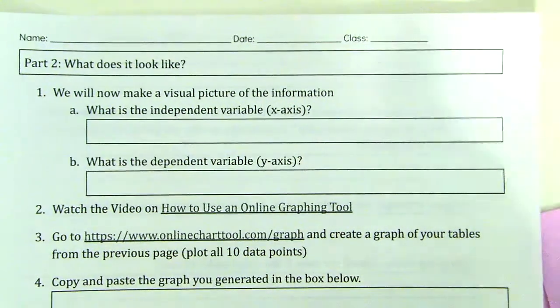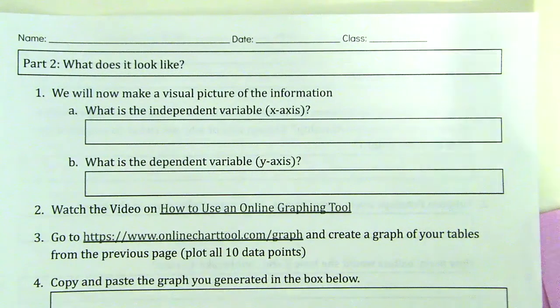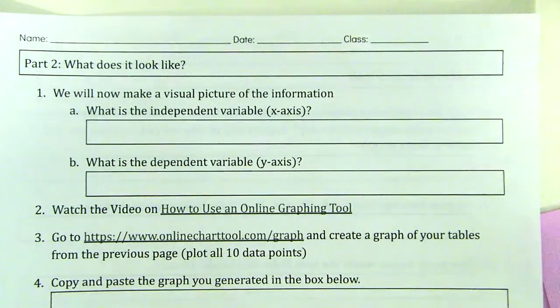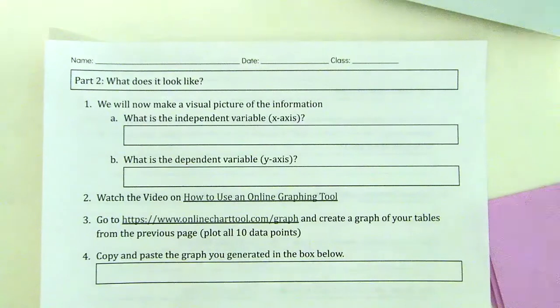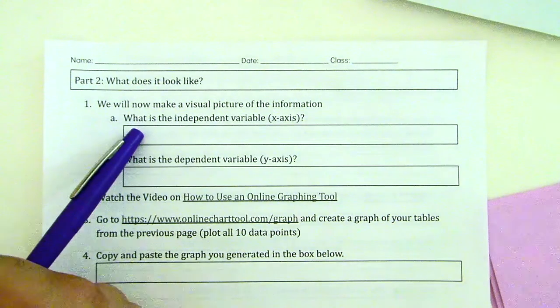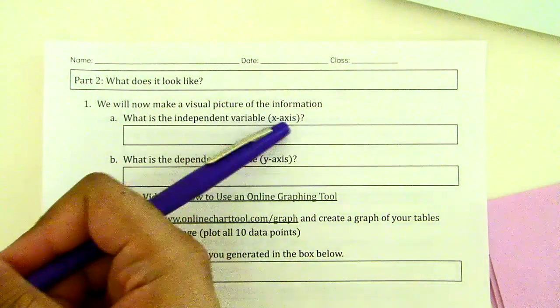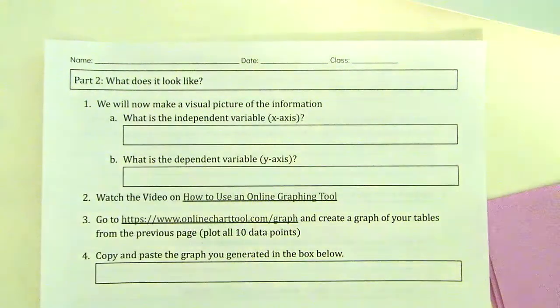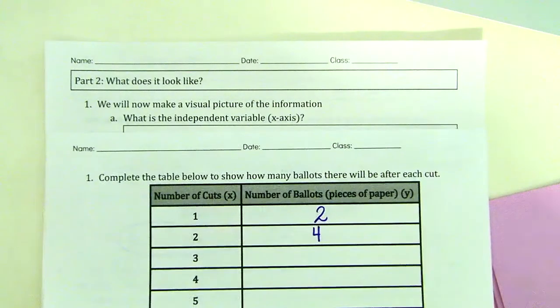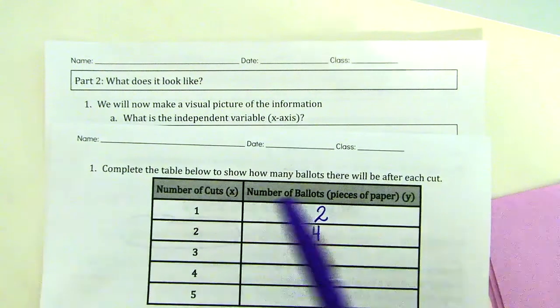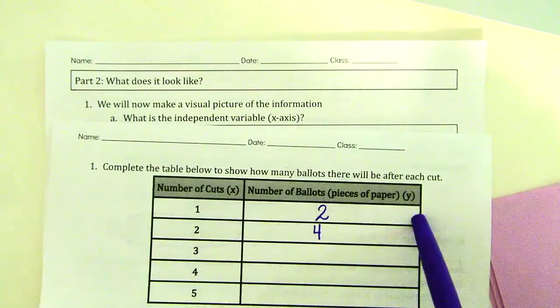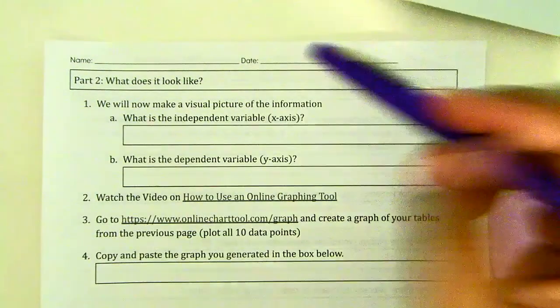You'd have to label everything out, find your X values, your Y values, plot your points. It takes a lot of time, right? But we have this technology that we're using now. It's going to make it actually a lot easier. So what you're going to do first is just identify what's the independent variable. So what's going to go on your x-axis of your graph? And just to help you out, looking at the table up top, I identified for you which is your x, which is your y. So you're just filling those in here.